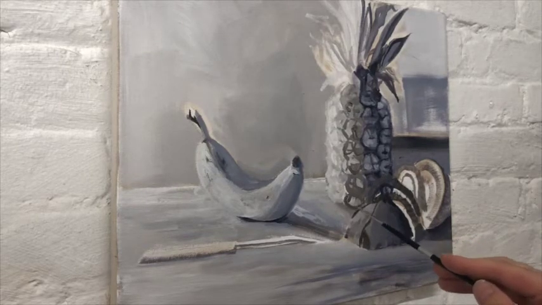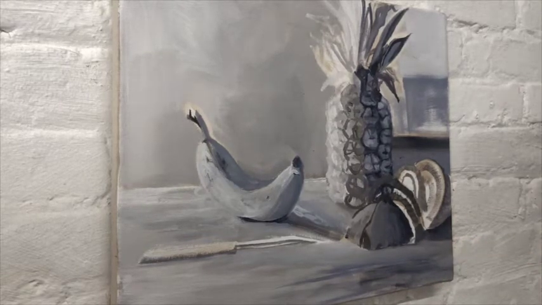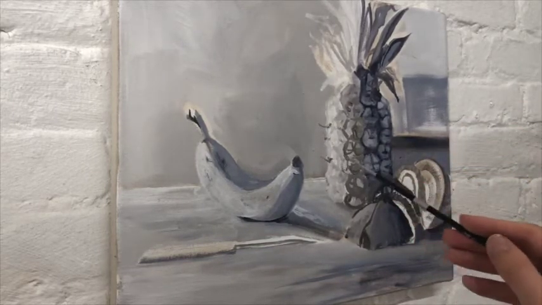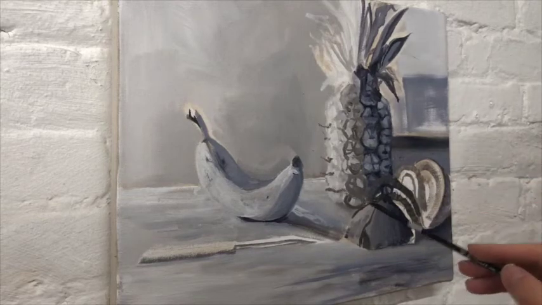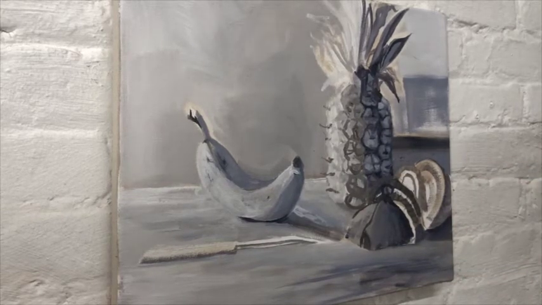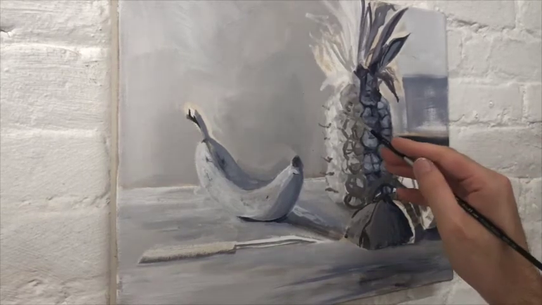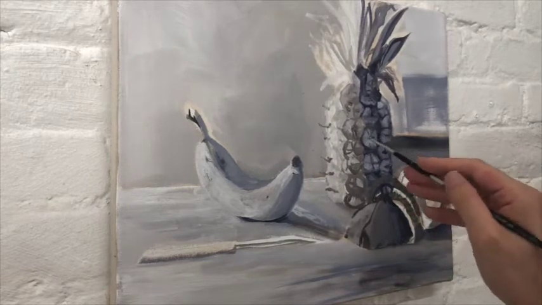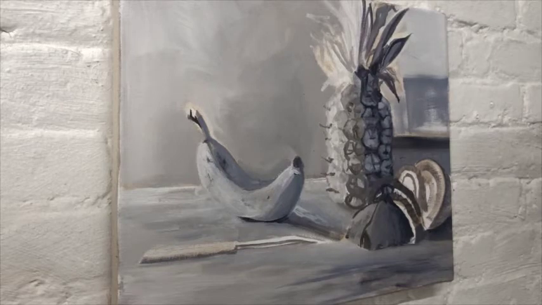And I'm letting myself put in a lot of focus on the two rows of the pineapple that are closest to me. I want that to have some sharpness to it and some real distinction, so it really looks like it's the closest thing to me on the pineapple.